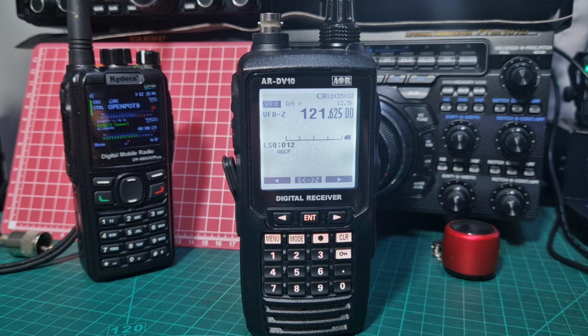Receives DMR, D-Star and Fusion as well, which is the only receiver that will do that.